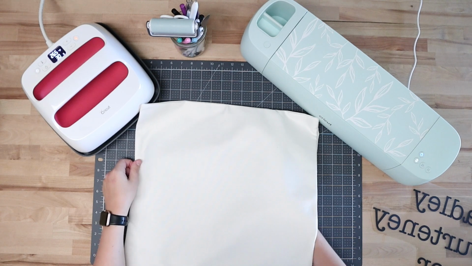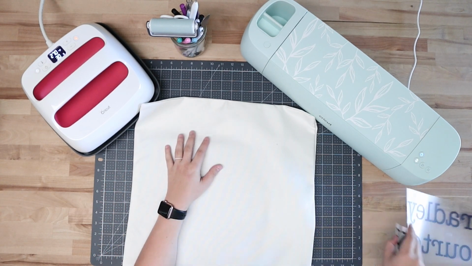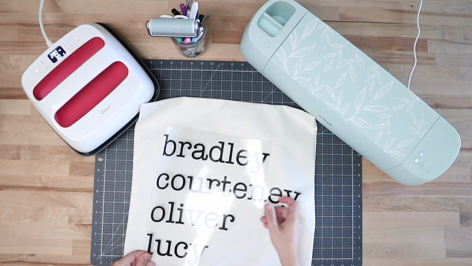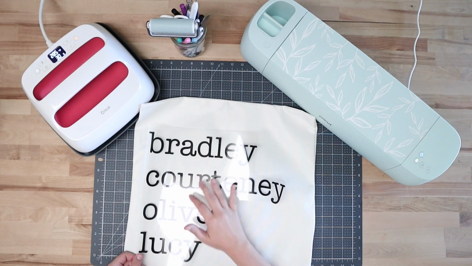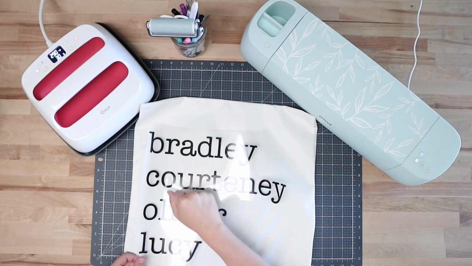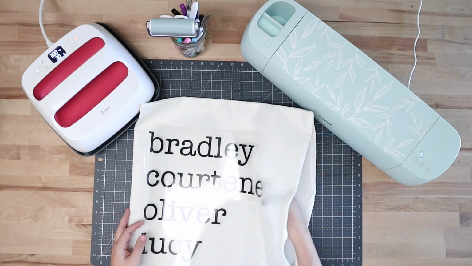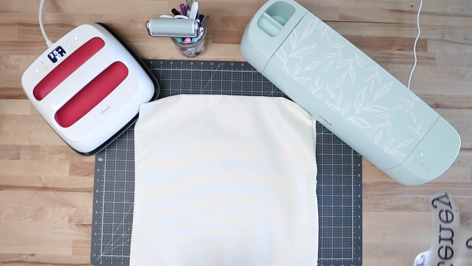That way when I'm pressing, it'll just make it easier. And my mat, I don't think is actually big enough. Yeah, so my design is larger than my mat. And actually my design is also larger than my EasyPress. So we're going to have to press it in chunks. So then while I move my EasyPress, I'll have to move the mat in here as well. And I'll talk through that in a second, but just wanted to give you that heads up.